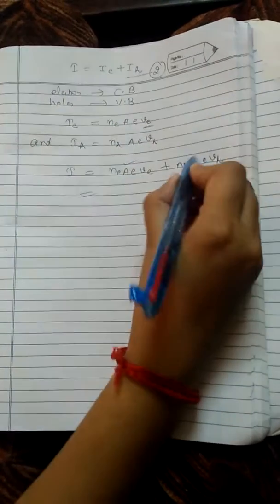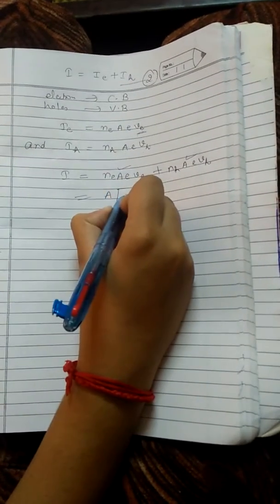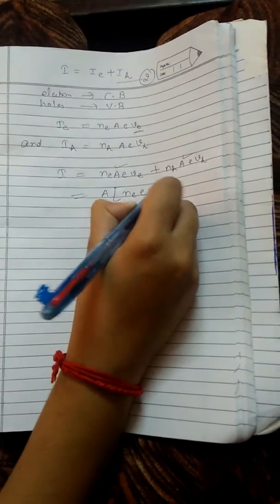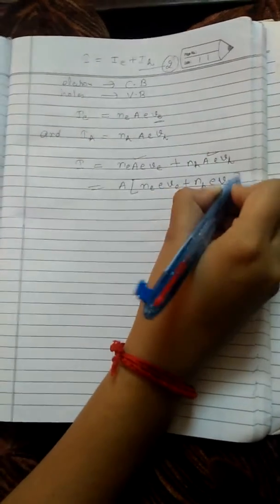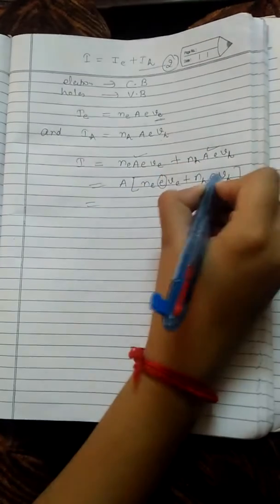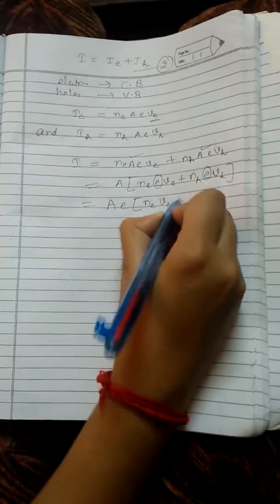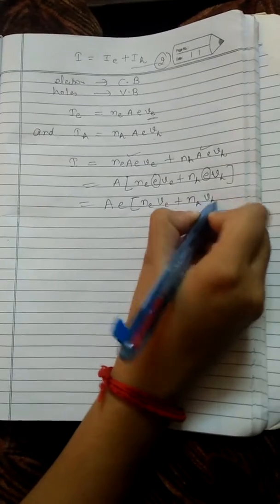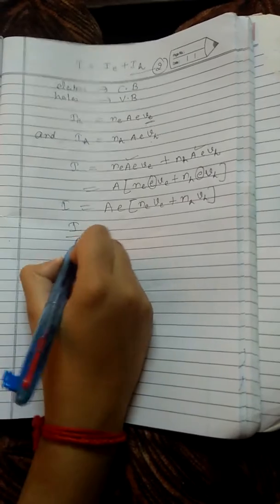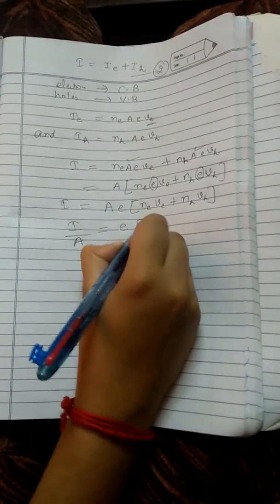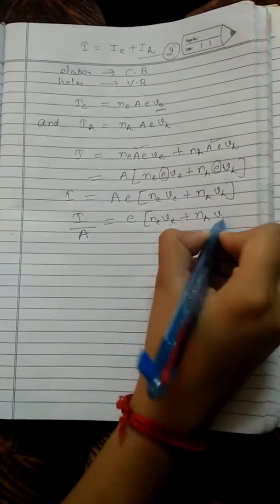A is common in both terms, and e is also common, so I is equal to A e times (Ne Ve plus Nh Vh). So I over A is equal to e times (Ne Ve plus Nh Vh).